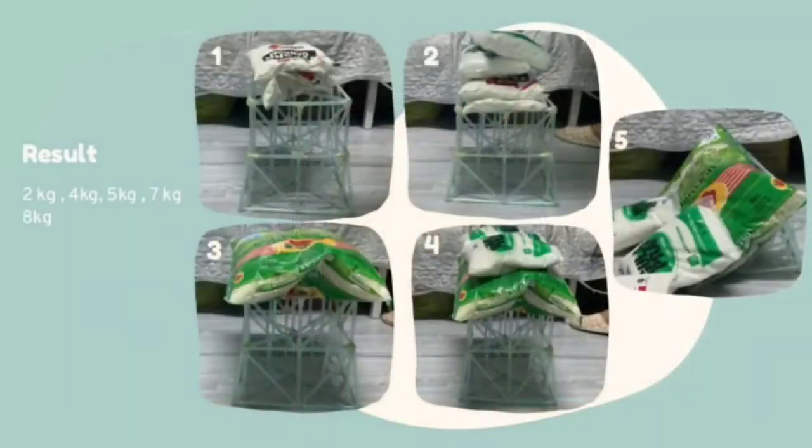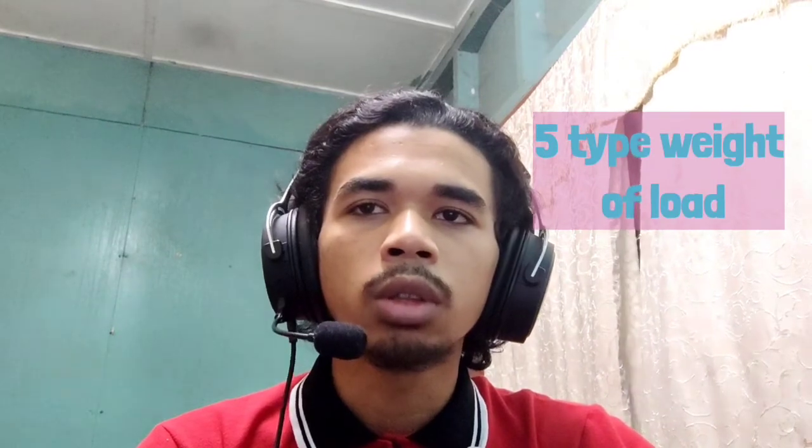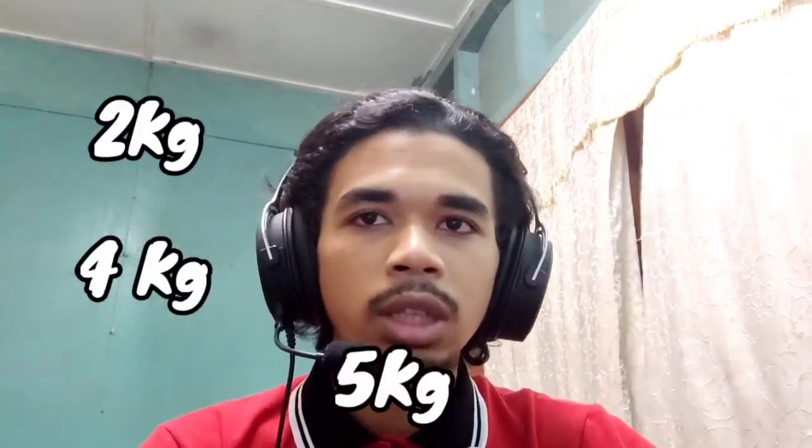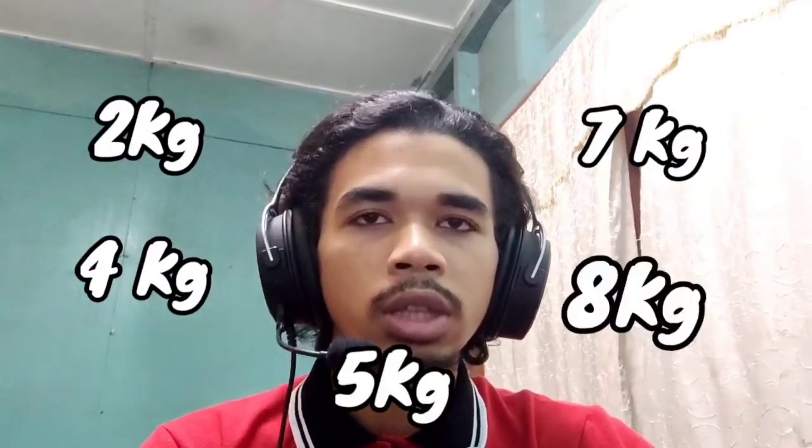Okay, now we want to look at the result of what we have done. For the result, we tested 5 types of load: 2 kg, 4 kg, 5 kg, 7 kg, and 8 kg.